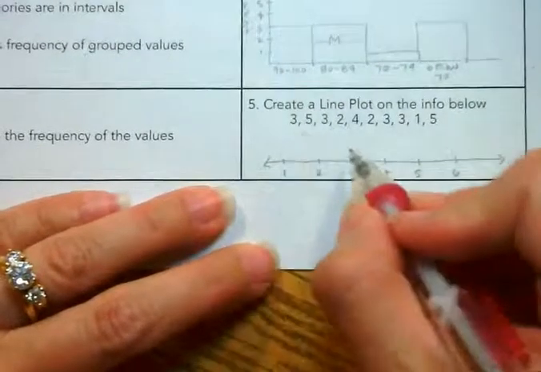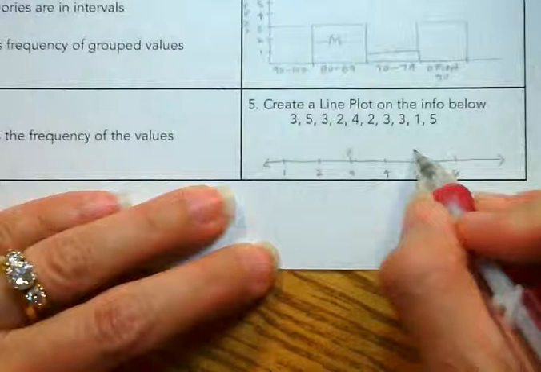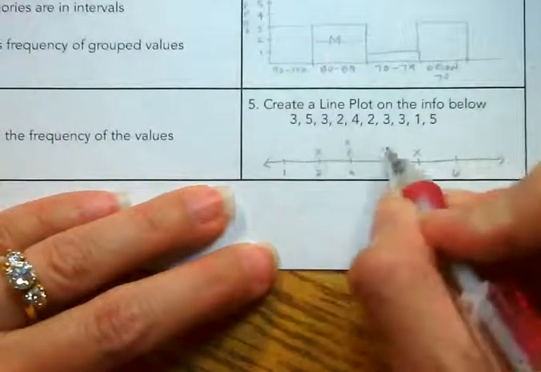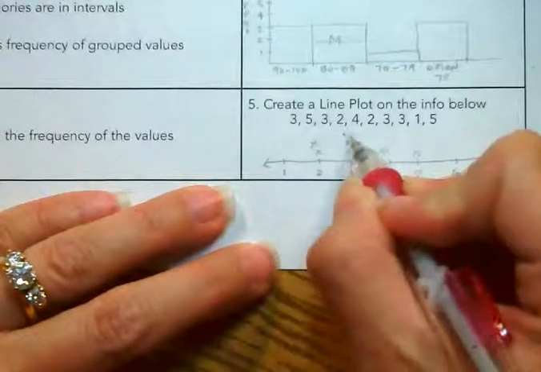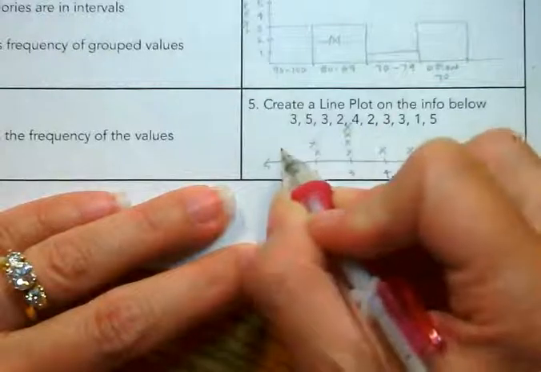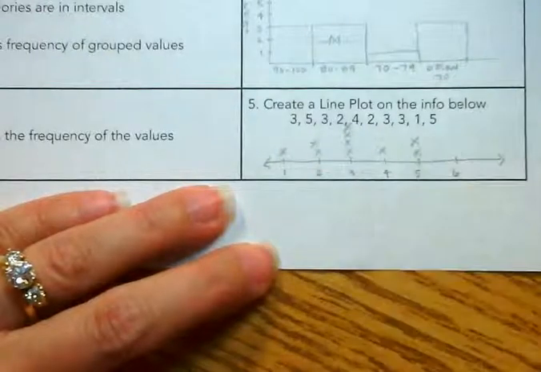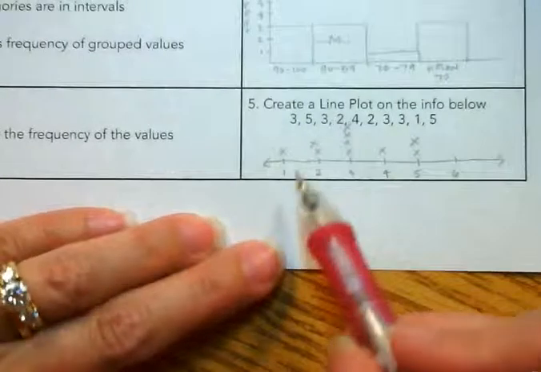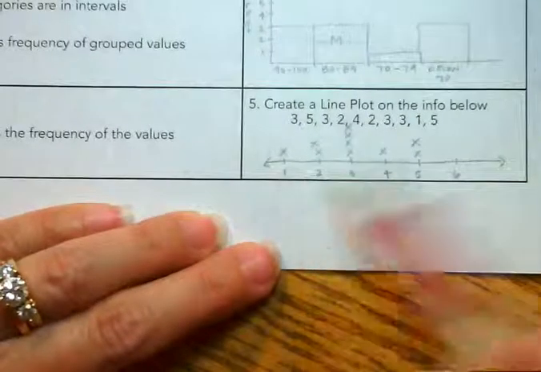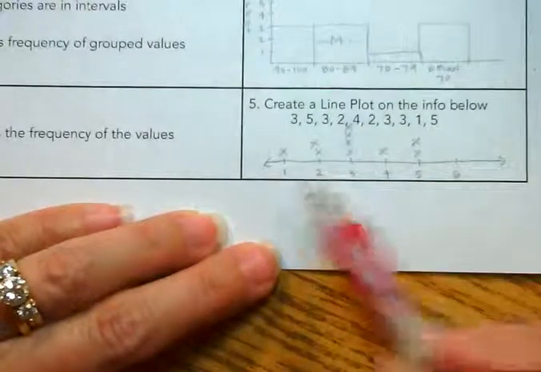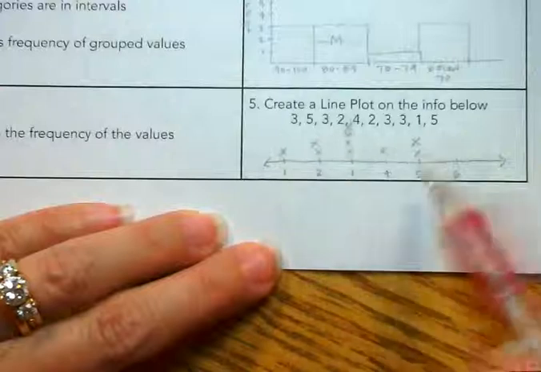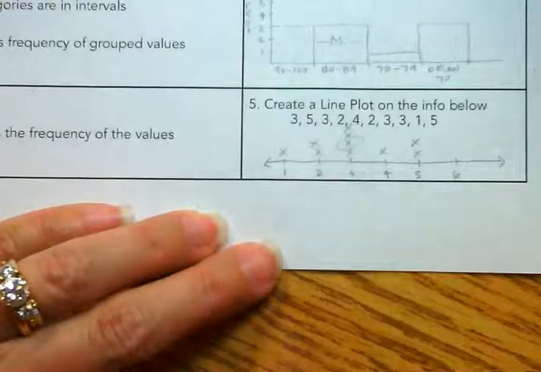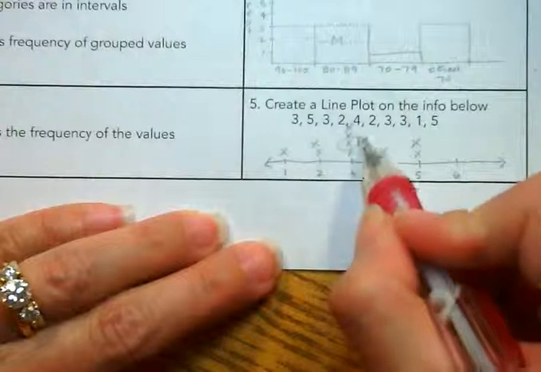All right, I have a 3, a 5, another 3, a 2, a 4, a 2, a 3, another 3, a 1, and a 5. So now I can see how many of each score that I have. I could also find the median again because I have 4, 5, 6, 7, 8, 9, 10. I have 10 again. So 1, 2, 3, 4, 5. The median is going to be in here somewhere.